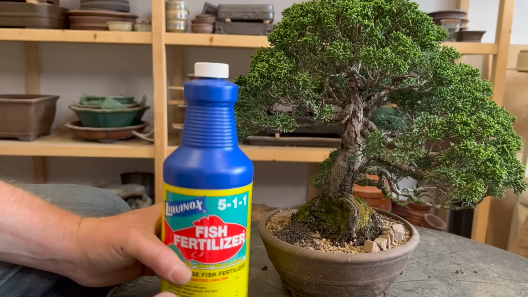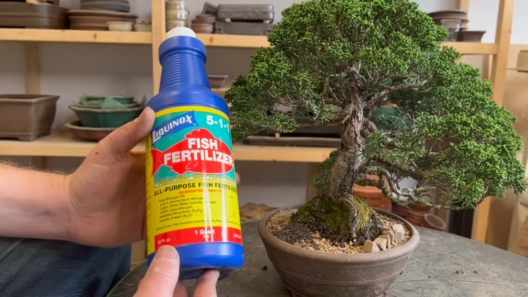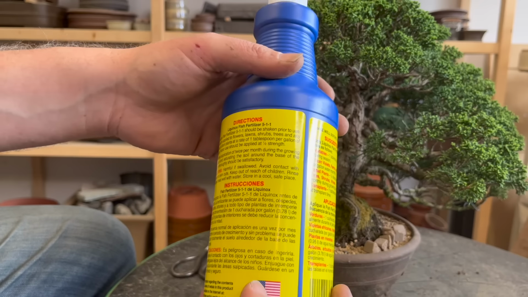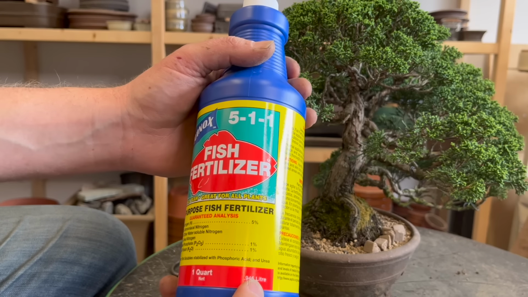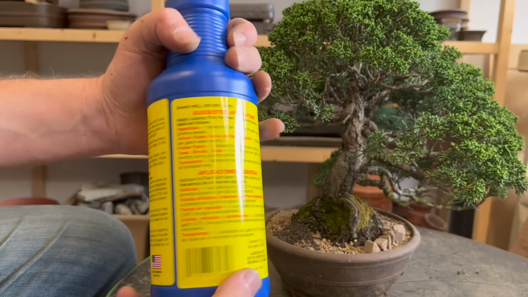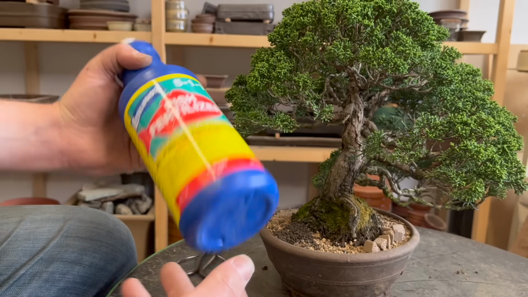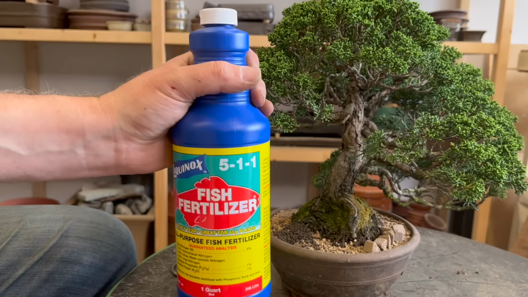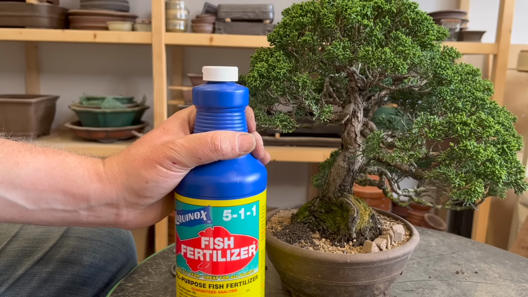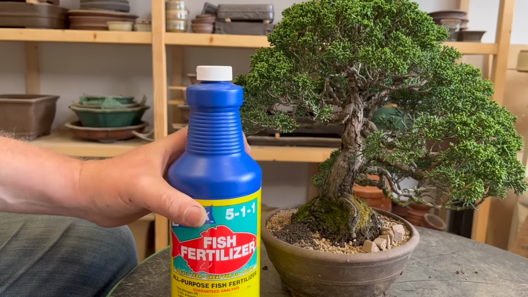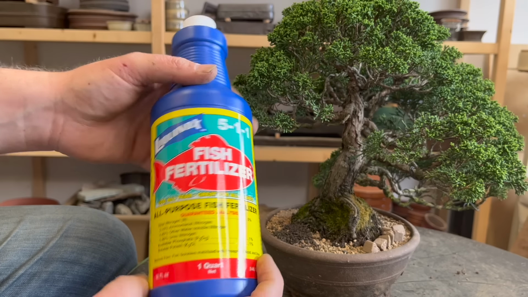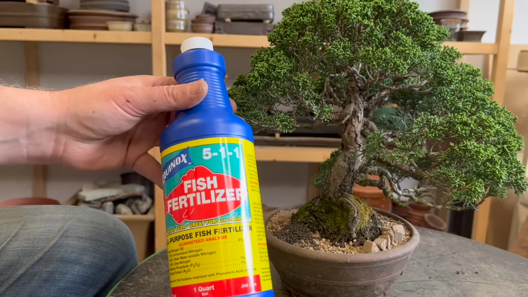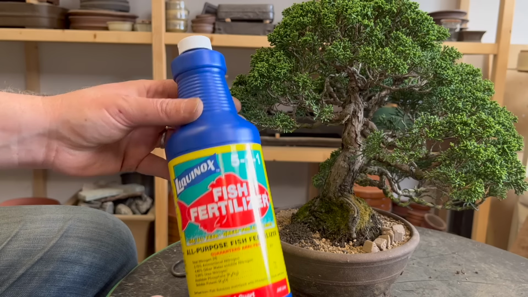The last kind of organic fertilizer I'm going to talk about today is fish emulsion. Fish emulsion is relatively inexpensive and relatively easy to find. I think this bottle is like $9 where I got it, and it is a good fertilizer, and because it's basically fermented fish byproduct, it has properties that are really beneficial to plant growth.